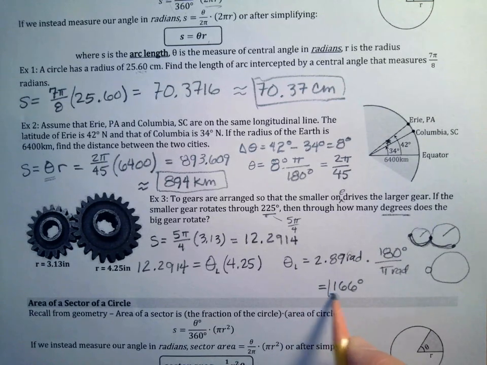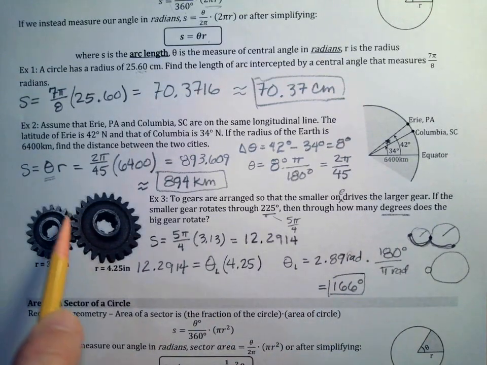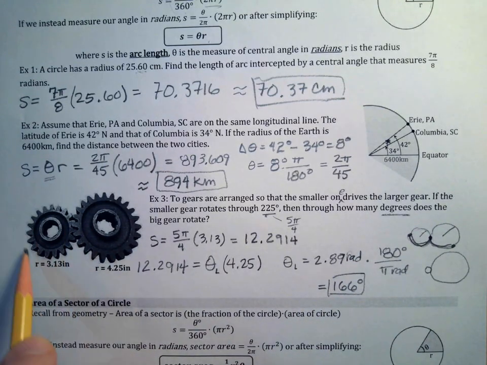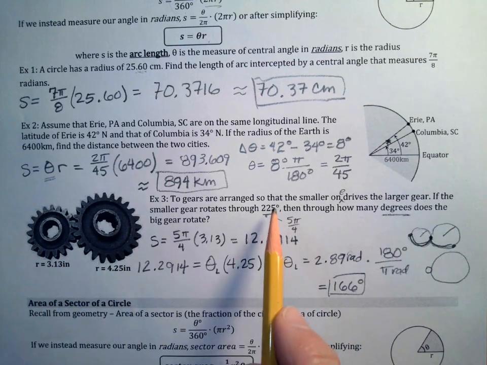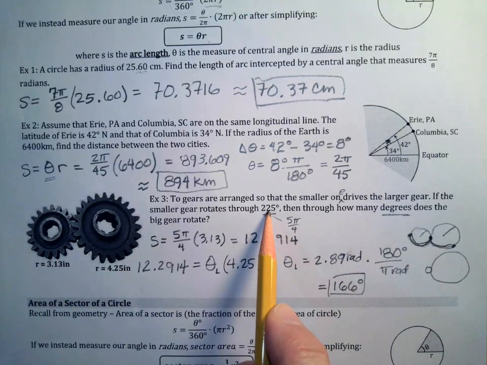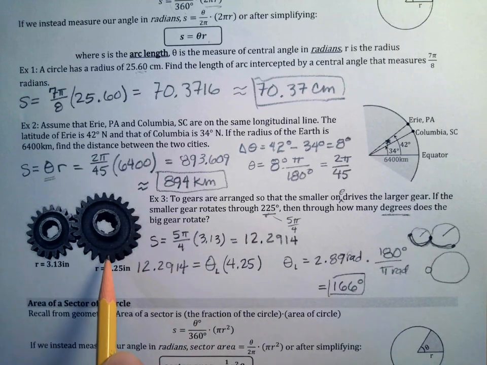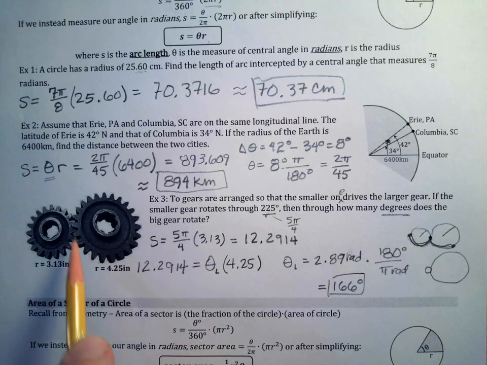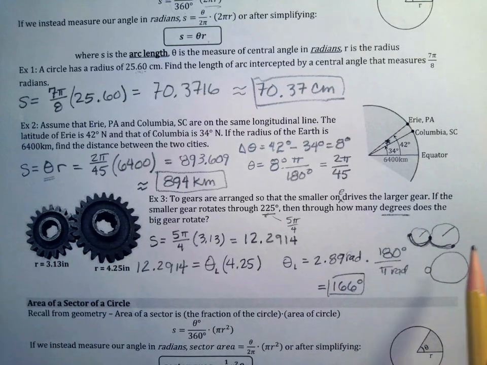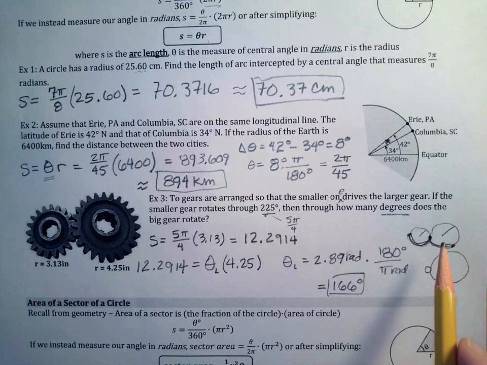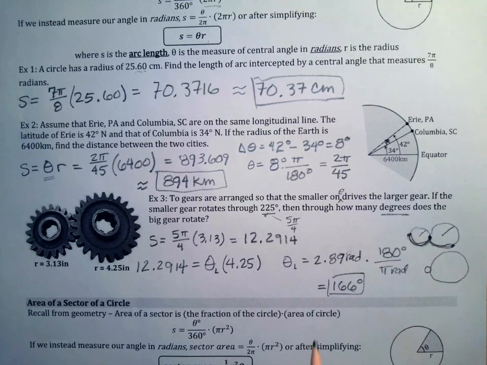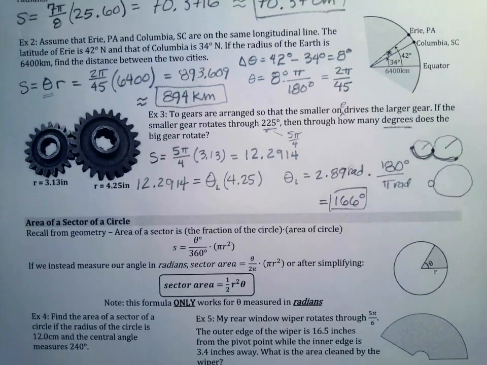While the small one is smaller, it's going to pass through more degrees. It passes through 225 degrees, but this bigger gear is not rotating through as many degrees. The arc lengths will be the same, but the number of degrees rotated through will be less in the bigger gear. Okay, so that's arc length.